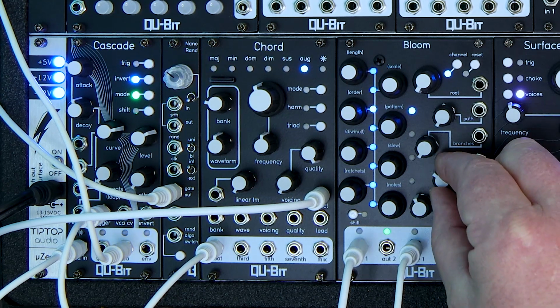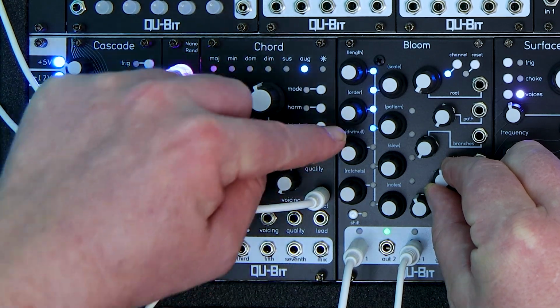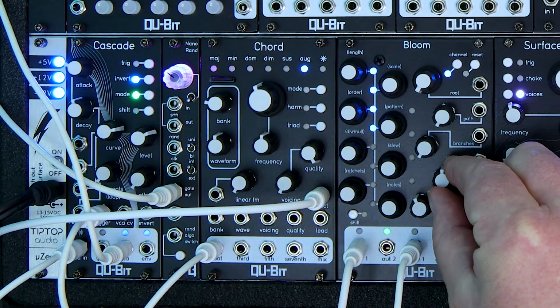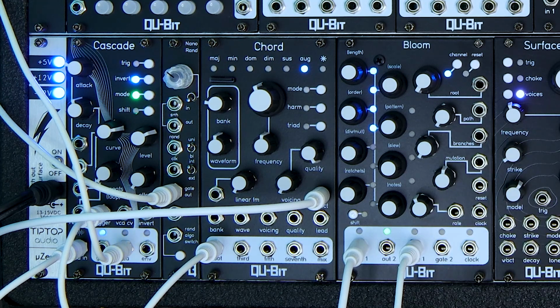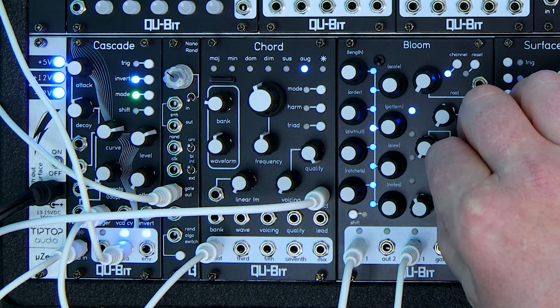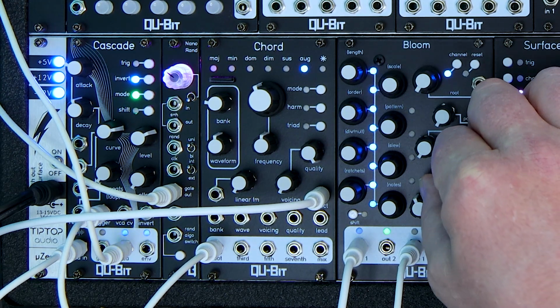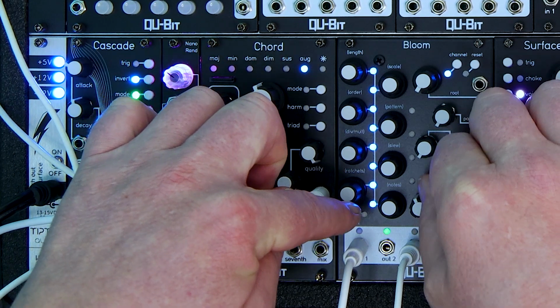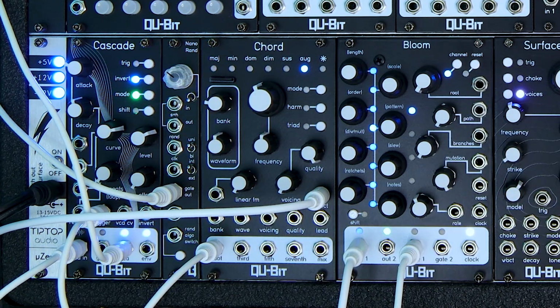Now I'm going to go halfway here. See it grow there. So now I'll go all the way up. You can see the lights grow there. So this is fully mutating now.